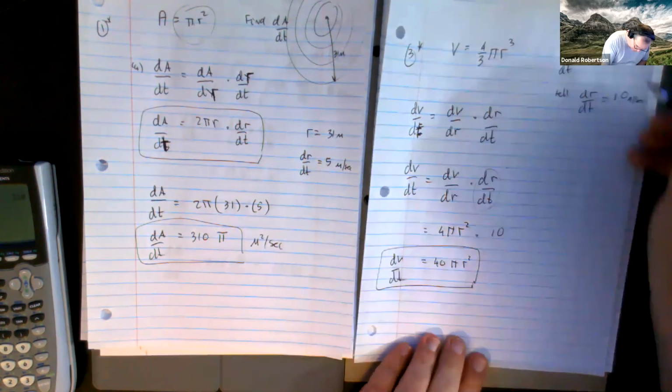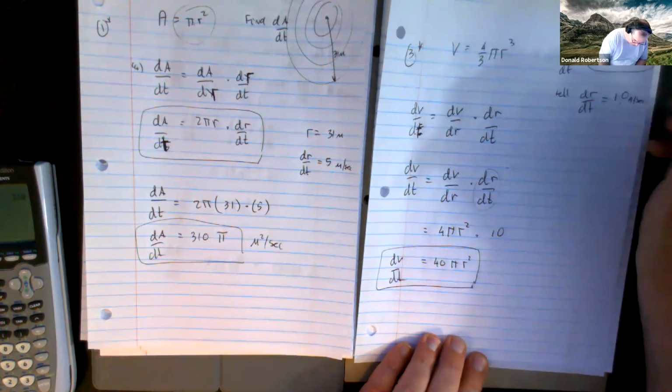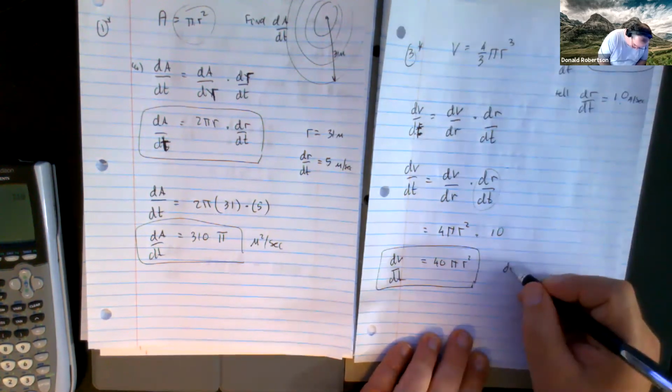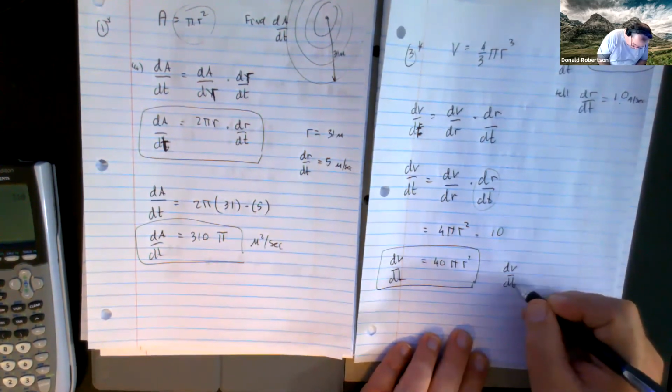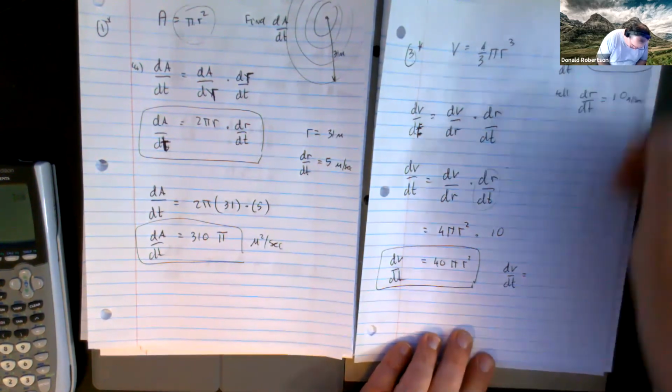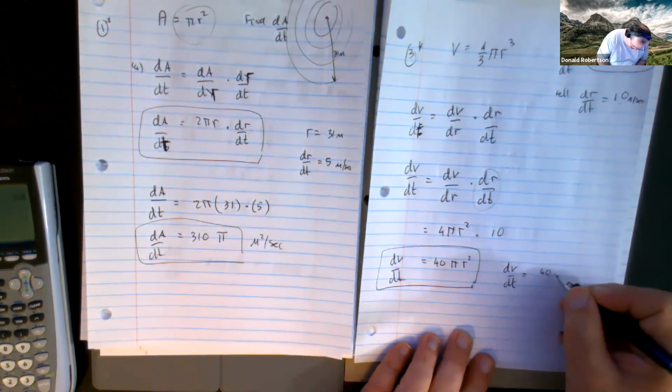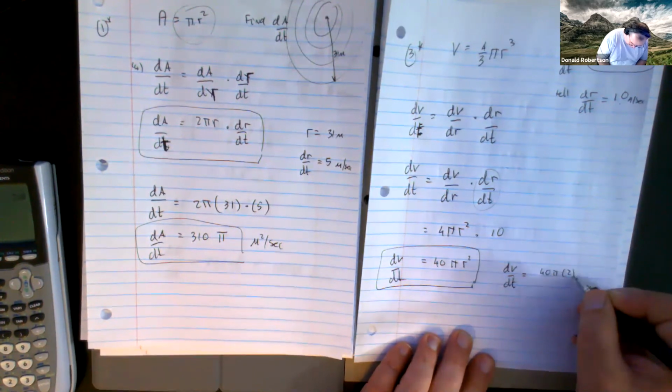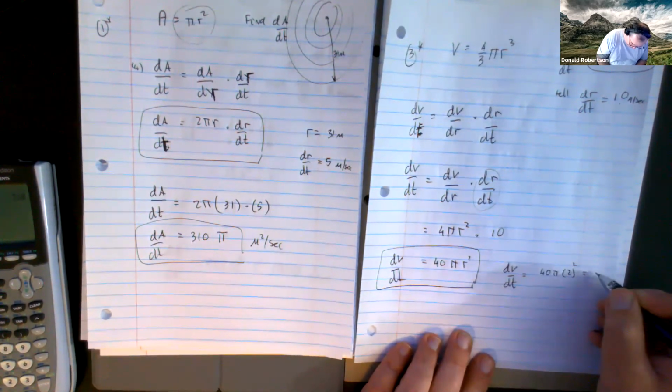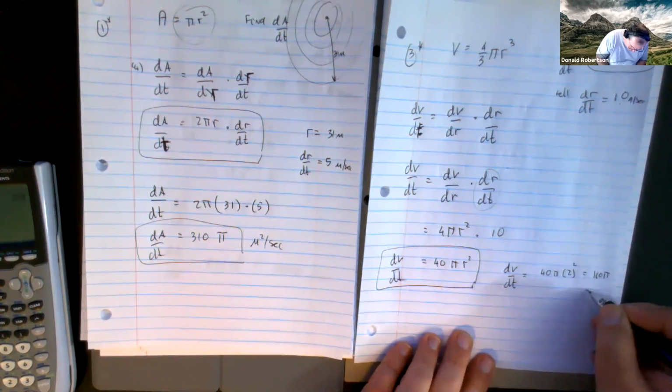And in this particular snapshot, I want to know it at 2. Well, the rate of change when the radius is 2 is 40 pi times 2 squared, which is 4. So it's 160 pi, and the units would be cubic meters per second.